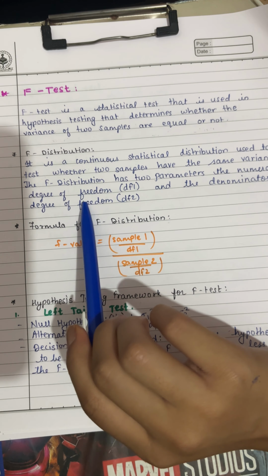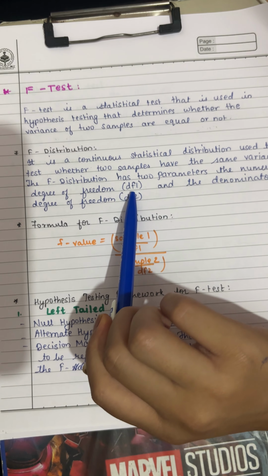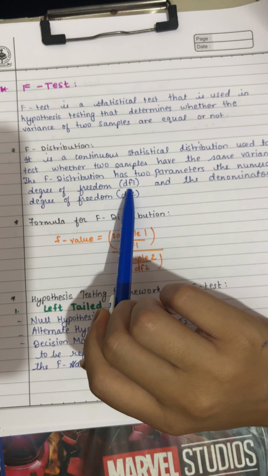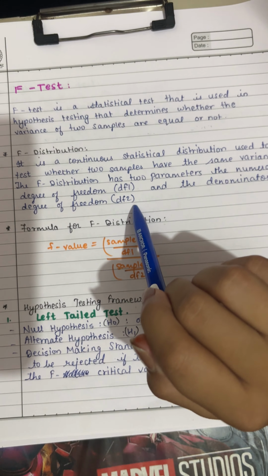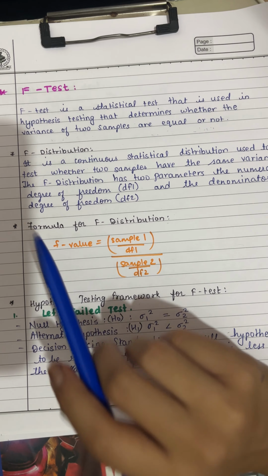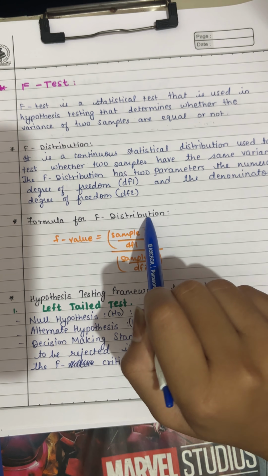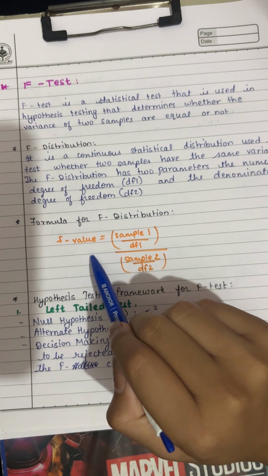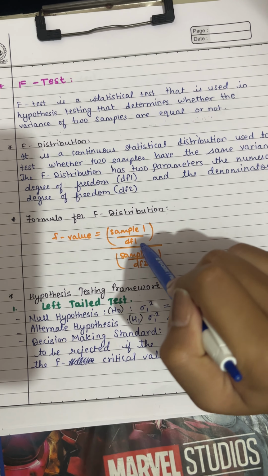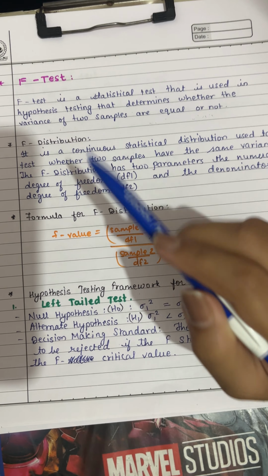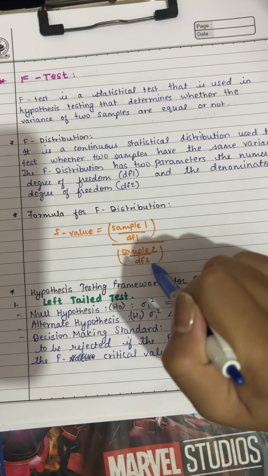The numerator degree of freedom, denoted as df1, and the denominator degree of freedom, which is denoted as df2. Okay, now the formula for F distribution is: F value is equal to sample 1 divided by degree of freedom 1, that is df1, over sample 2 divided by degree of freedom 2.